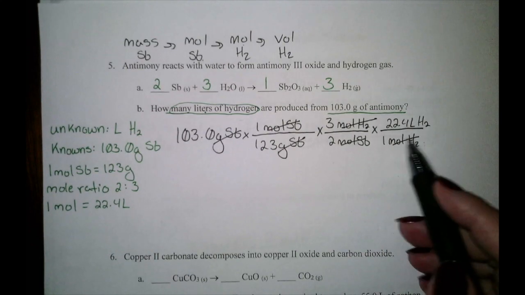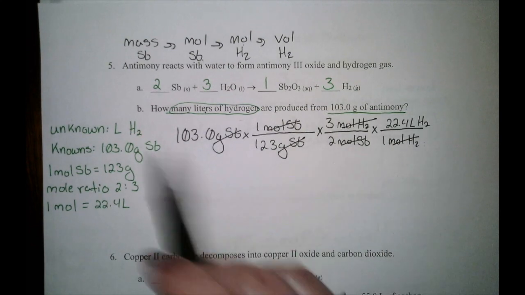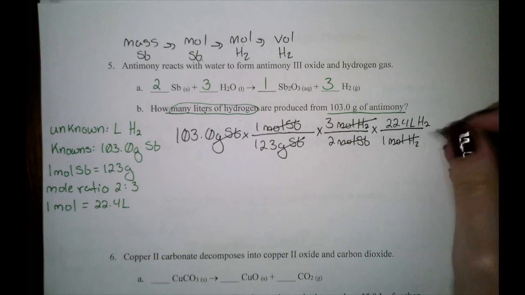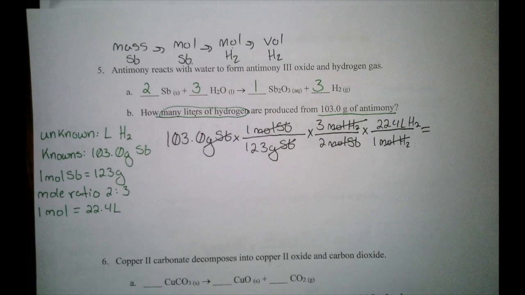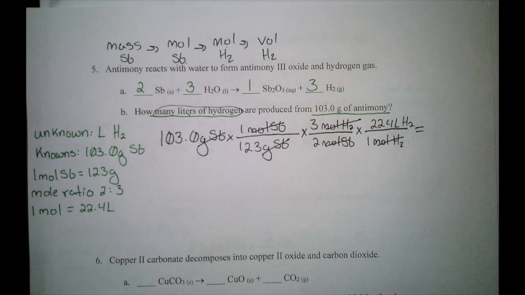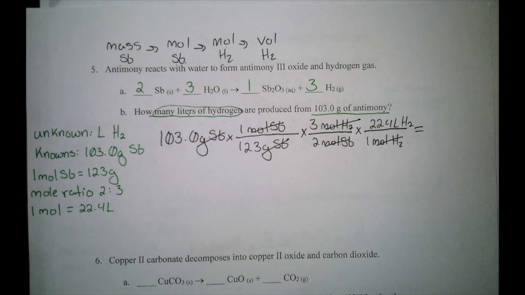Now we have our final units of liters of hydrogen. That's our unknown. Now we can see about doing our calculations. So first I'm going to take 103 divided by 123, and that number times 3, and then divided by 2, because that's how our mole ratio works. And then lastly multiplied by 22.4.